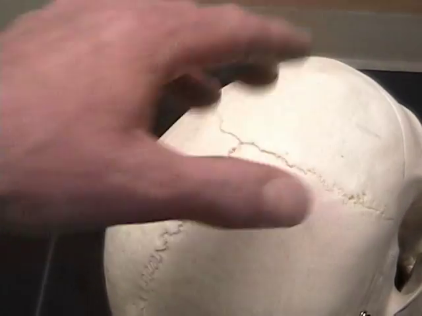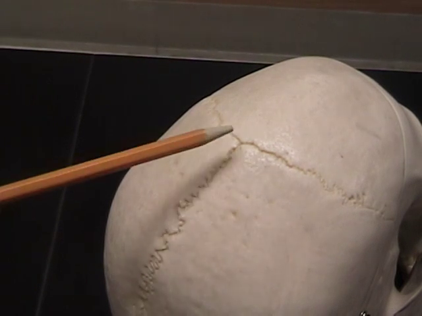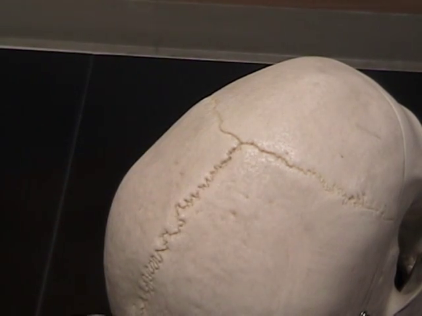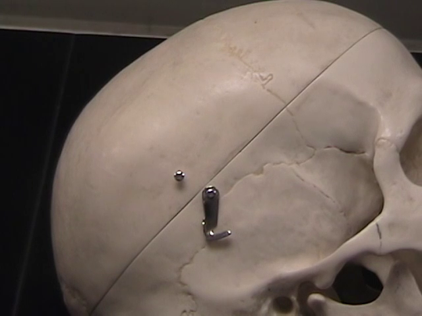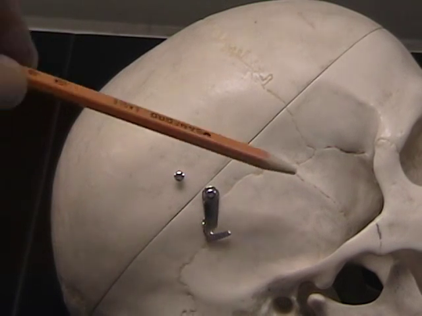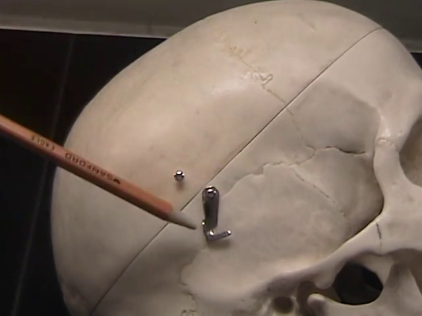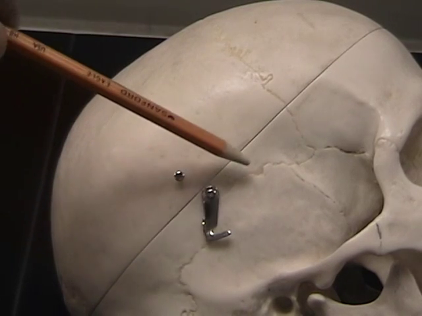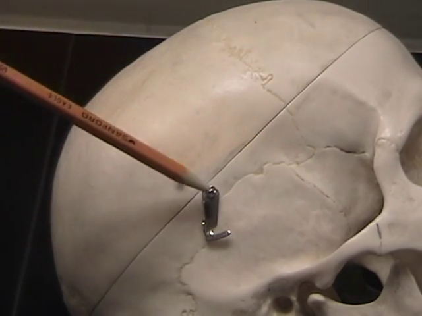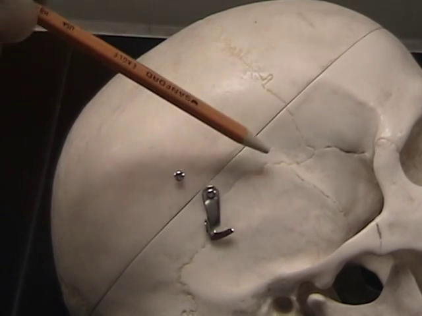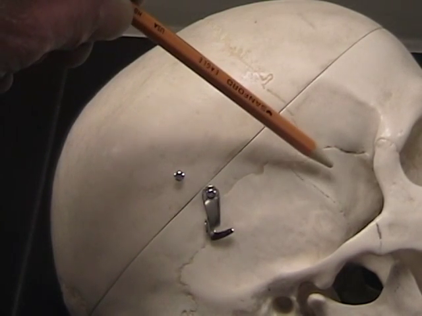Rotating just a little more, this is the sagittal suture, articulating the two parietal bones, and this is just like a sagittal section or plane through the body. Now we're looking at the right lateral aspect of the skull. This is the squamosal or temporal suture, which joins the temporal bone to the parietal bone and anteriorly to the greater wing of the sphenoid bone.